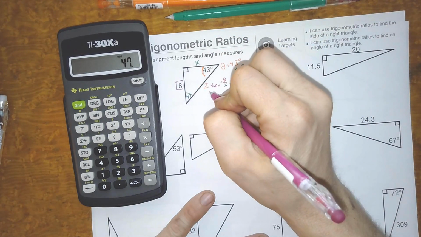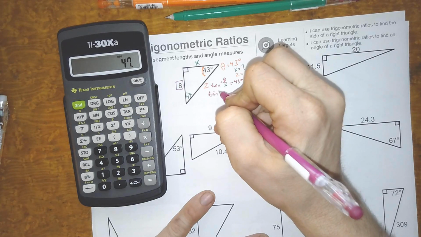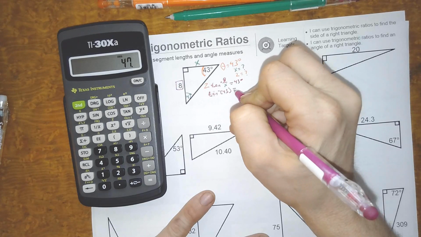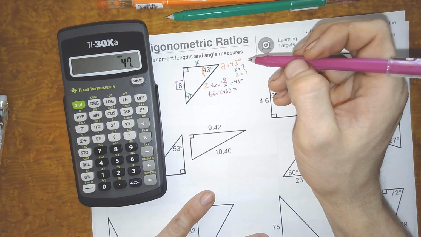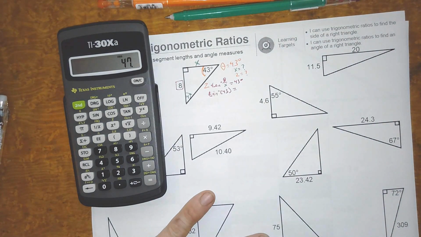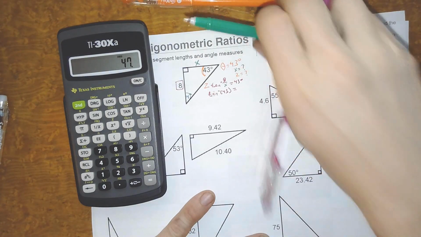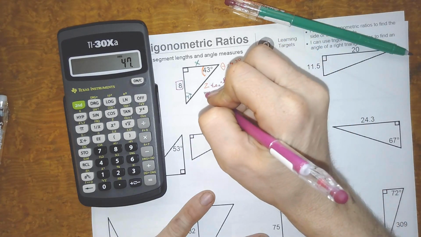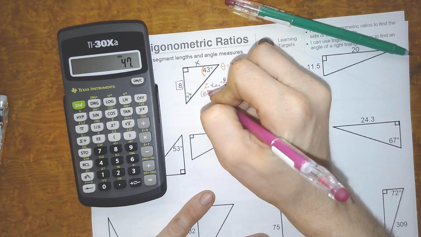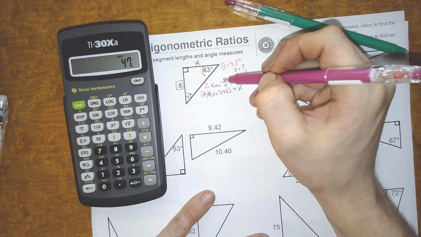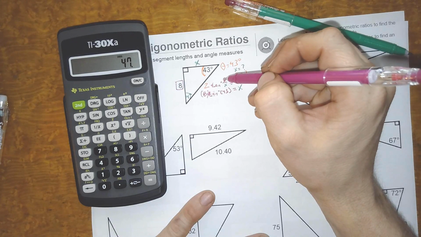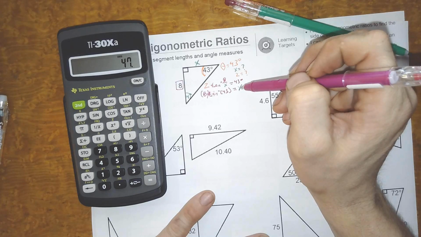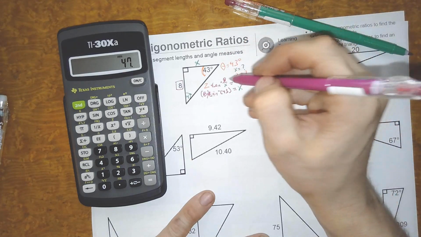Sorry about that. So the tangent of 43 equals 8 over x, and we have this 8 left over, so it's 8 times the tangent, 8 divided by the tangent of 43 equals x, right? Because this is a fraction.